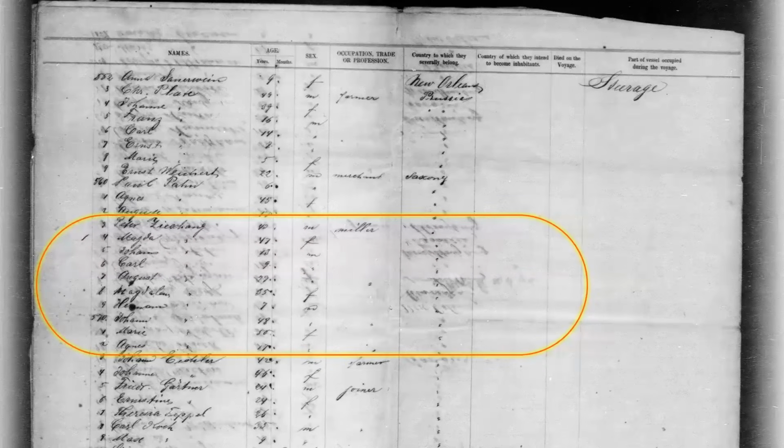August is listed just above him, age 39. It's most likely his father, which would make 35-year-old Magdalena, listed between August and Hermann, his likely mother. This is secondary information and indirect evidence of these relationships.